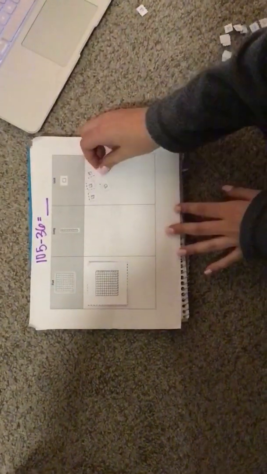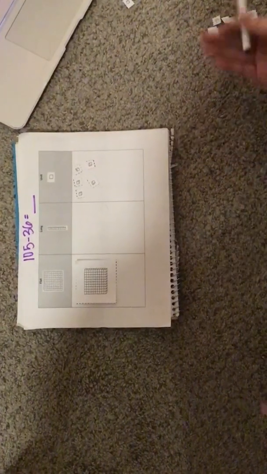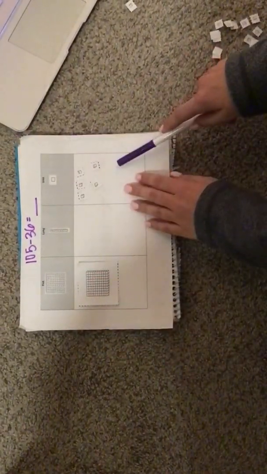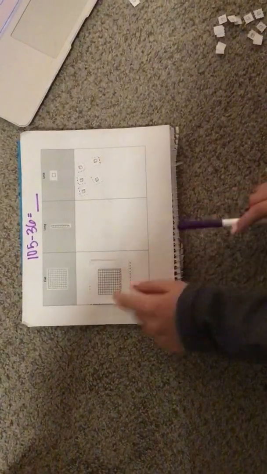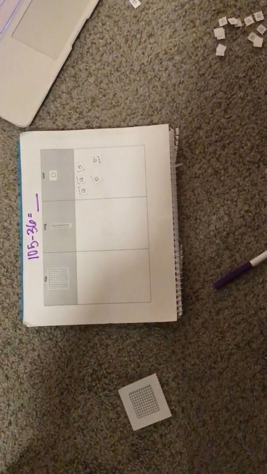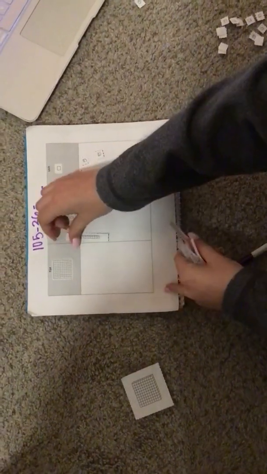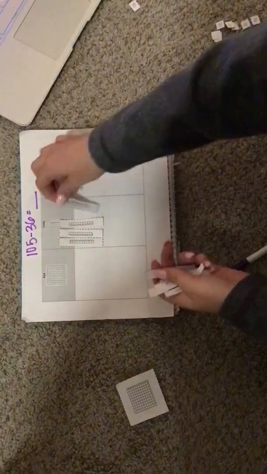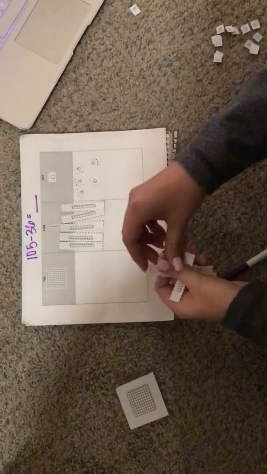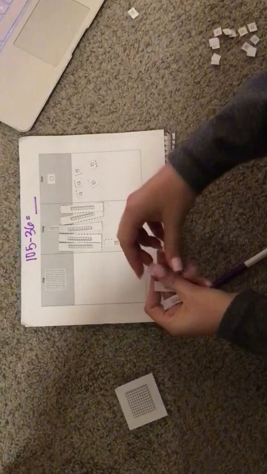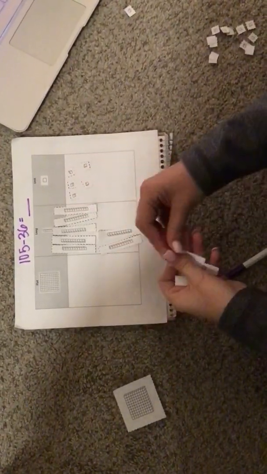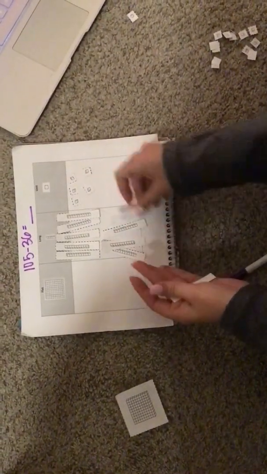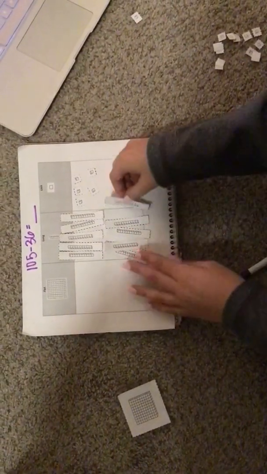So there is 105. And we want to take away 36 of these. But it's not possible to take away 36 because we have 100 here and 5 here. So we're going to have to regroup this flat into 10 longs. So here's 1, 2, 3, 4, 5, 6, 7, 8, 9, 10.